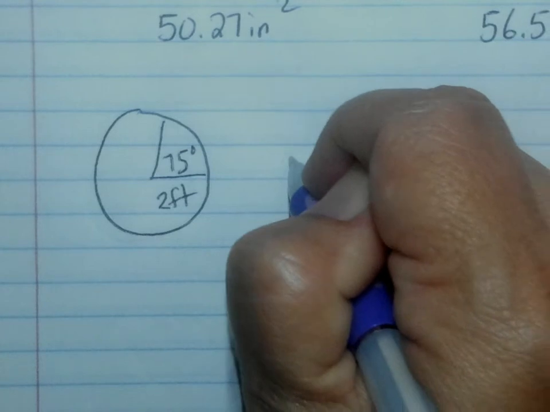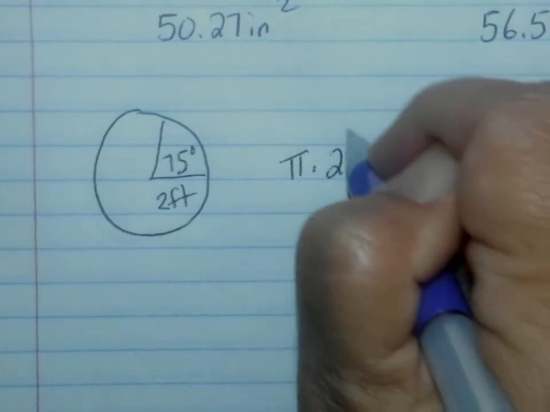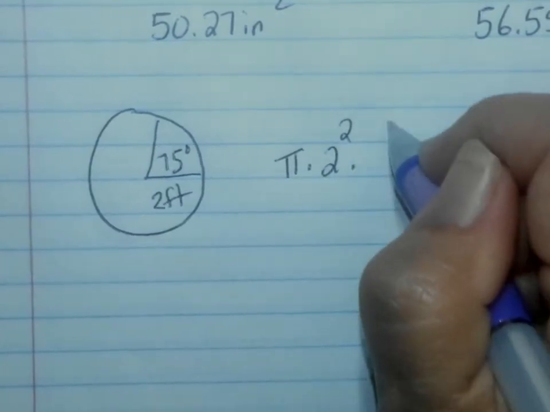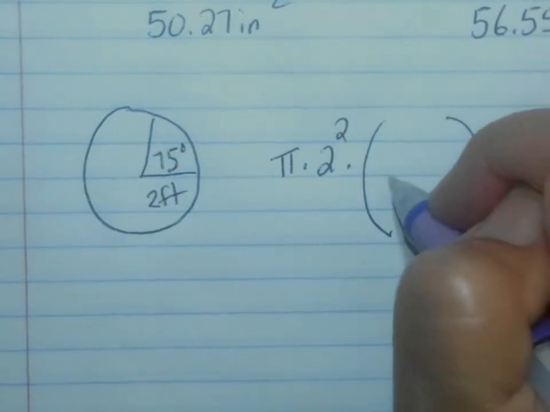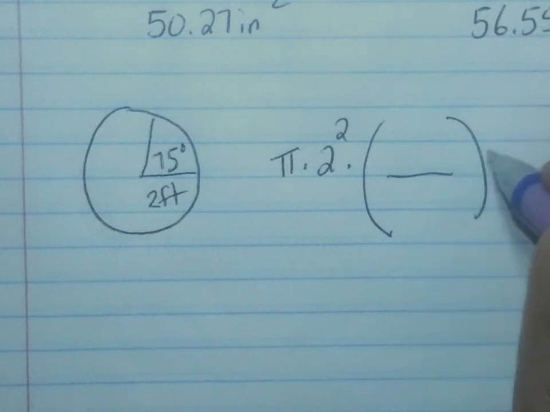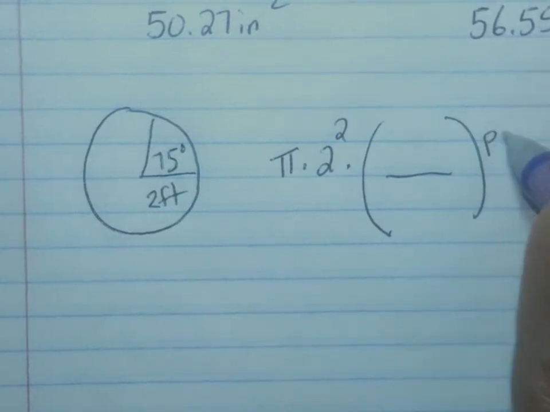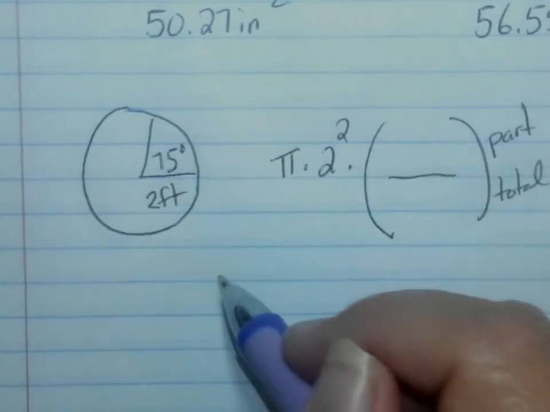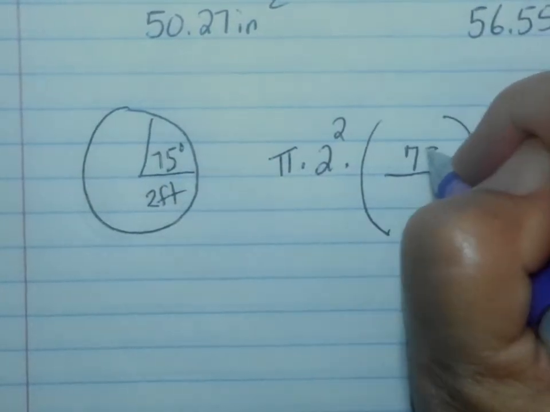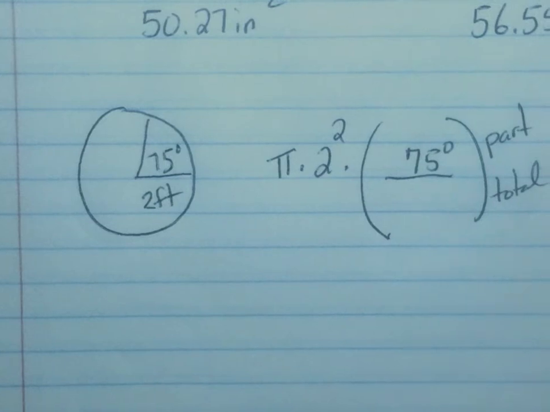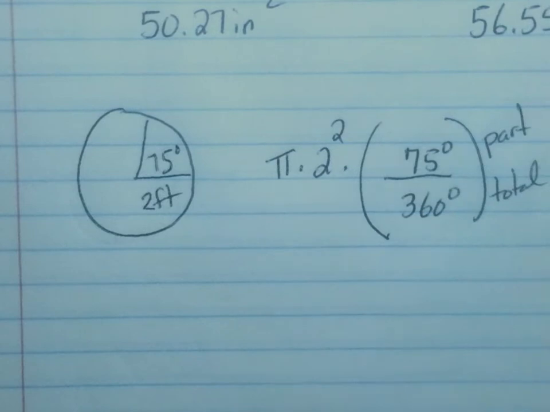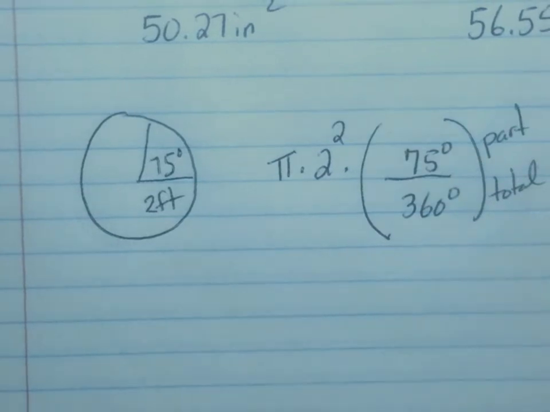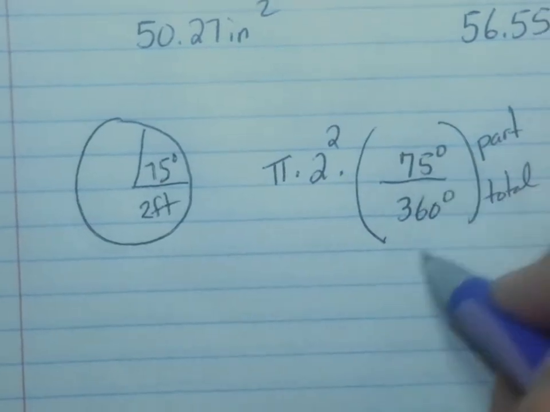So I'm going to take pi times 2 squared, and then I'm timesing by a fraction. Well, remember, what is a fraction? What is it depicting? It's a part over a total. So the part of the circle is our theta, 75 degrees, and the whole circle is 360 degrees. So that's going to make our fraction: part over total.